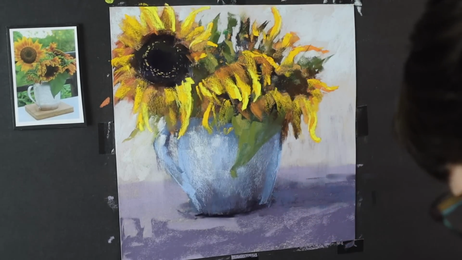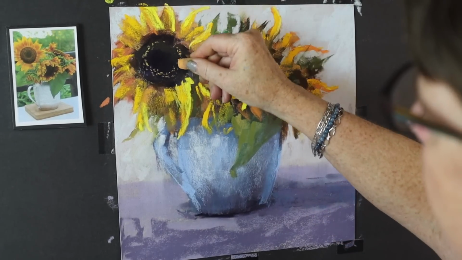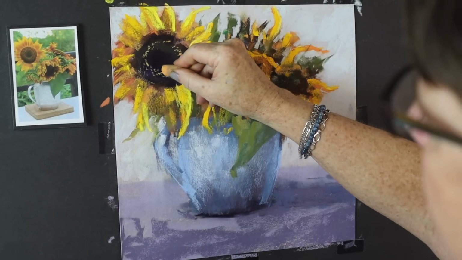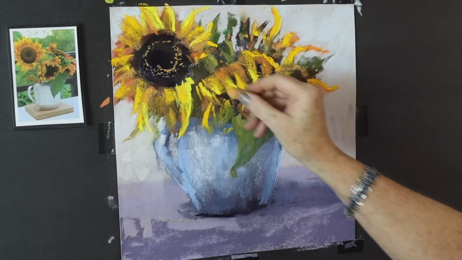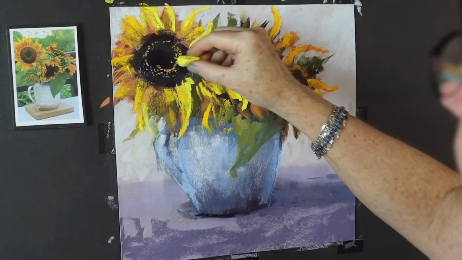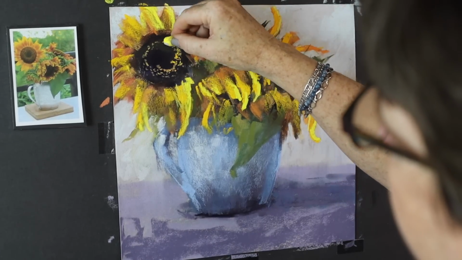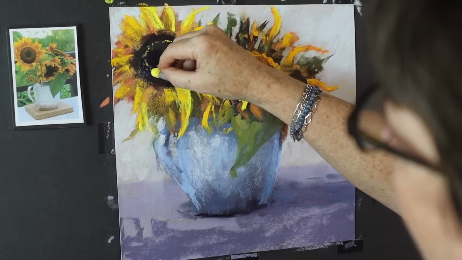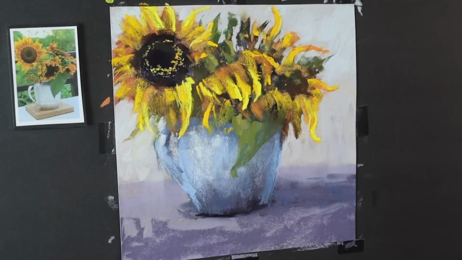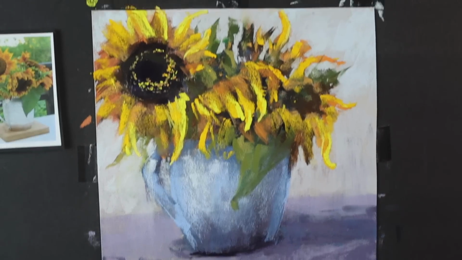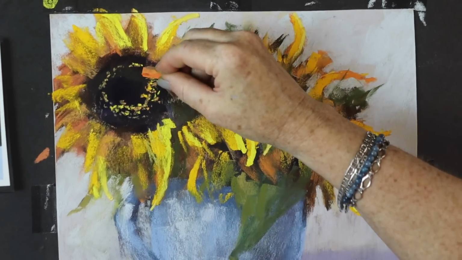You can use softer pastels, you can use harder pastels, and take as much time as you want. A lot of times I'll use a variety of the colors in there so that they optically blend together and then they're more interesting. You don't see them in these centers, only really in this one.